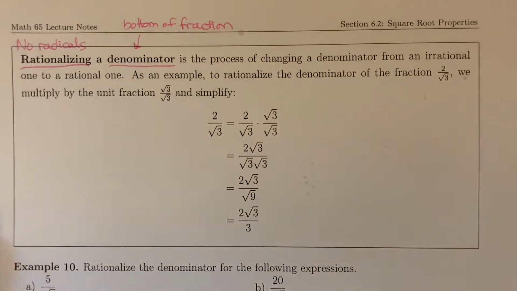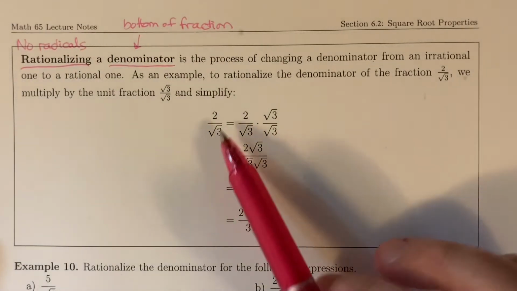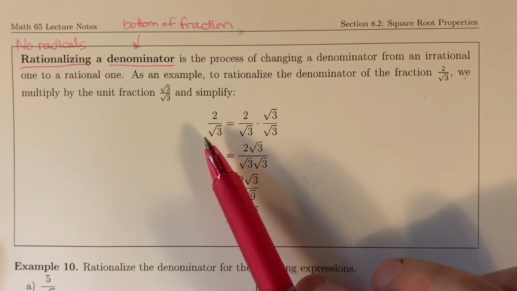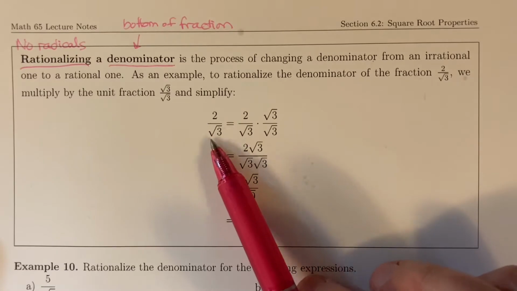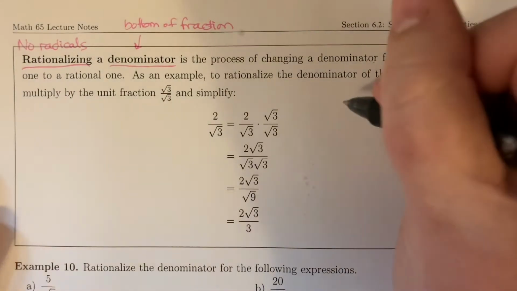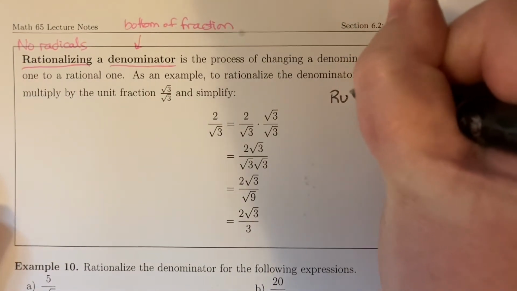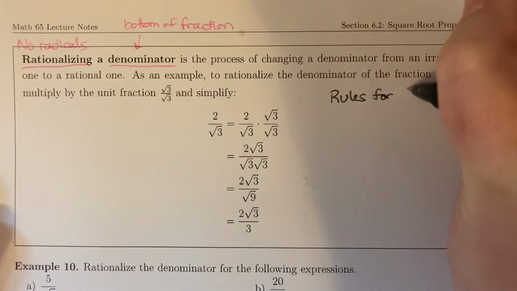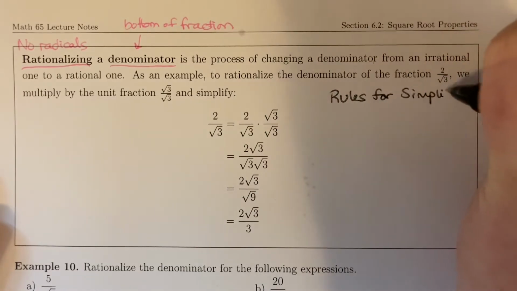Now, sometimes it turns out that there's just different ways to write a number. And for it to be simplified, we don't want the square root in the bottom of the fraction. So let's actually make some rules for simplification.